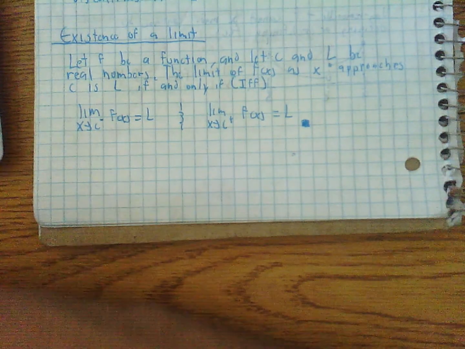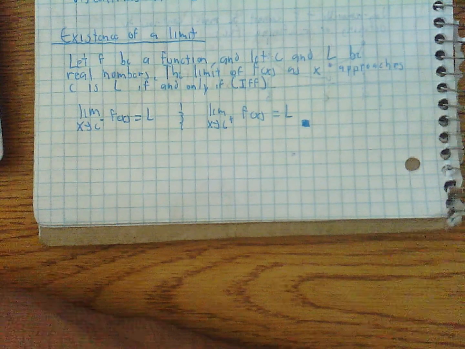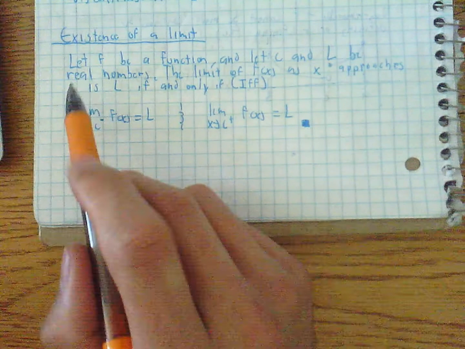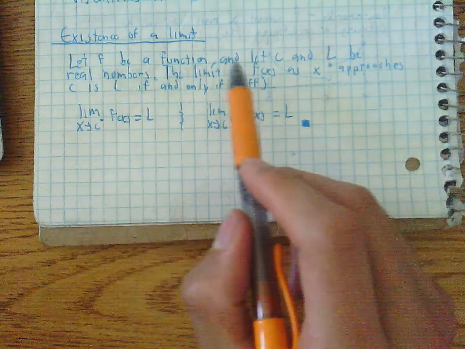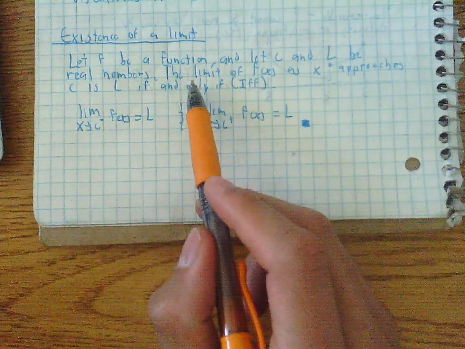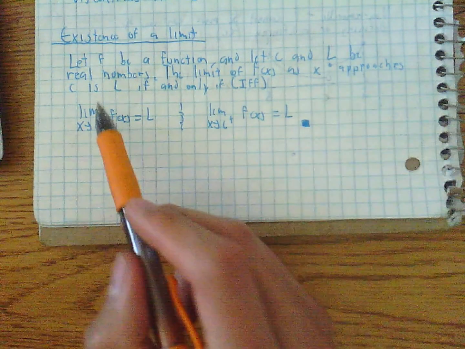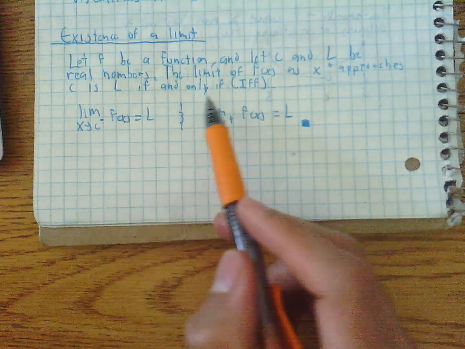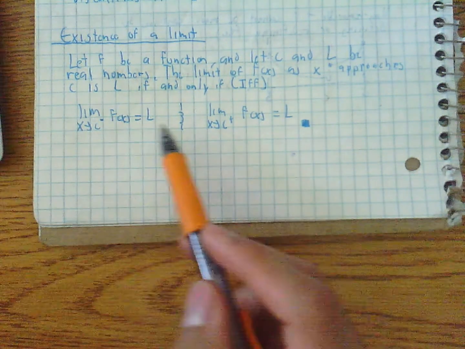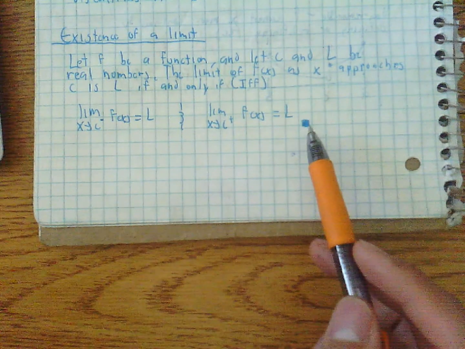Okay, so to close that idea of a limit existing, let's go ahead and give it an actual definition. It says, let f be a function and let c and L be real numbers. The limit of f of x as x approaches c is L if and only if the left-sided limit is equal to L and the right-sided limit is equal to L.